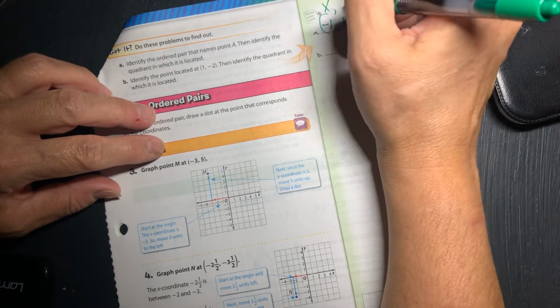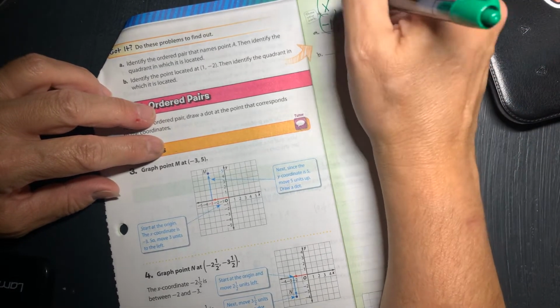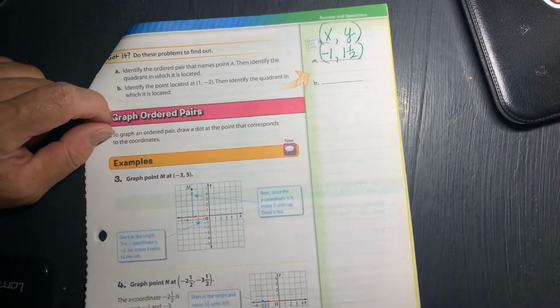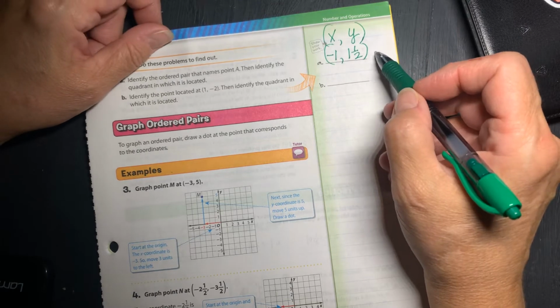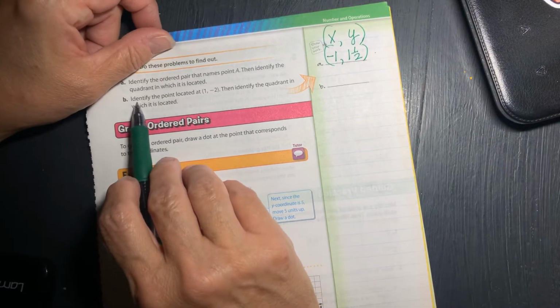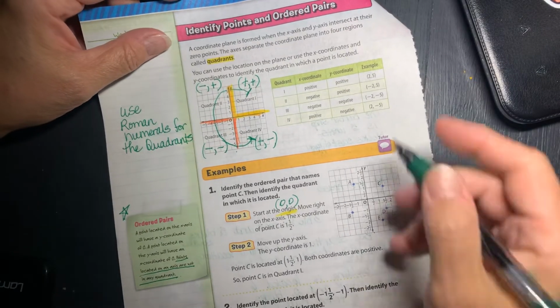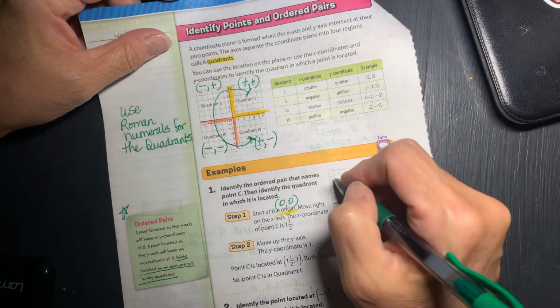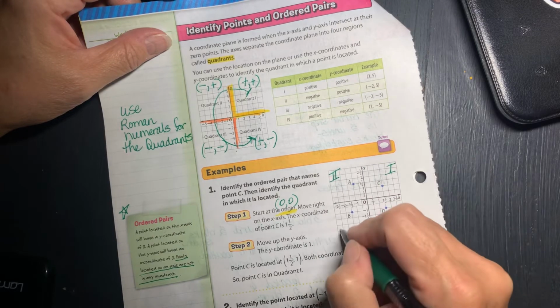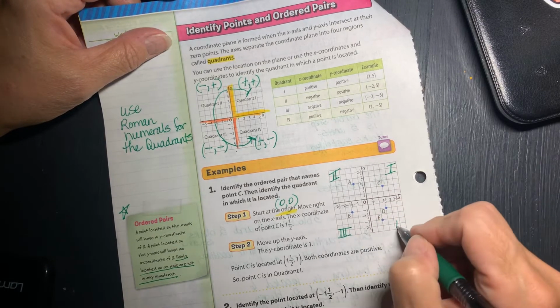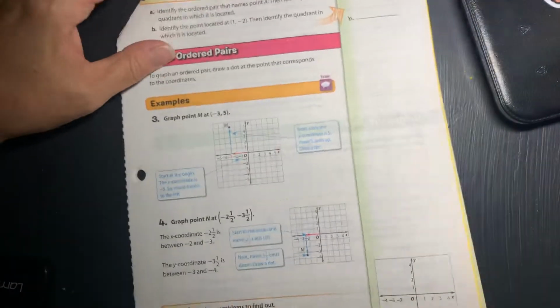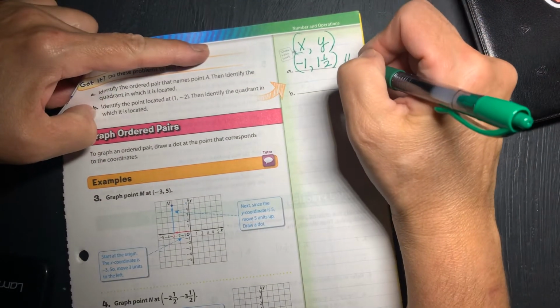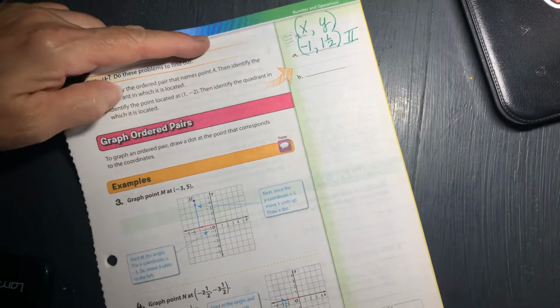That's your x value first and then your y value. You always put it in that order. If you think, that's alphabetical order, isn't it? Which quadrant is that located in? This is quadrant 1, quadrant 2, quadrant 3, and quadrant 4. So point A is in the second quadrant. So we can put the Roman numeral 2.